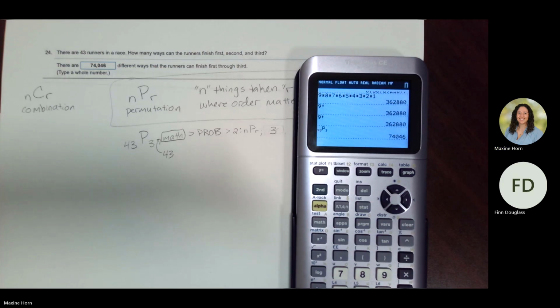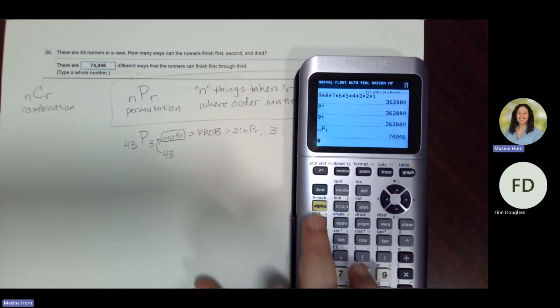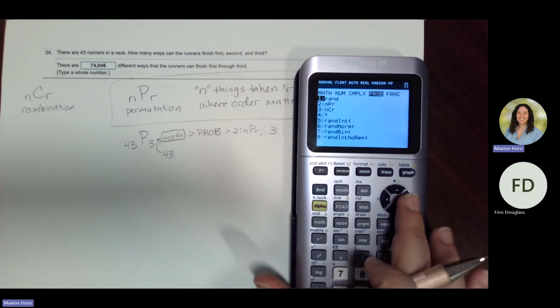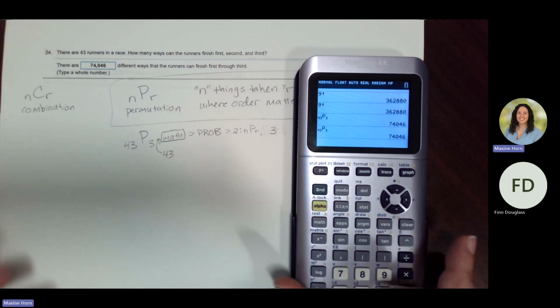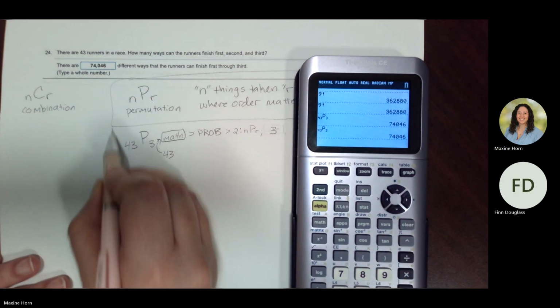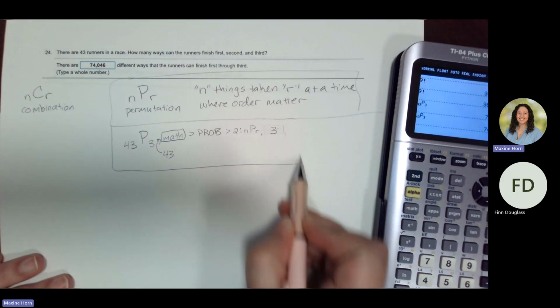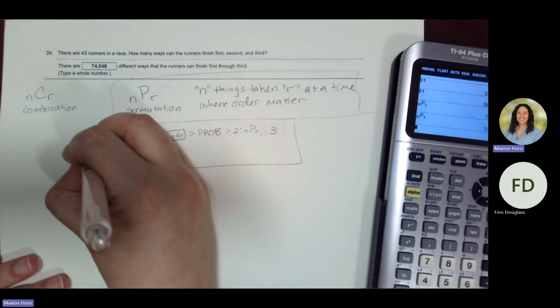So on the fancy calculator, if I don't put the 43 in first, it's still going to prompt me to fill that in. Like if I go math, probability, NPR, it says, hey, what did you want for your first number? And I can type it in there. But if you have the older version, you have to start with 43, then go NPR, then go 3. Okay, so that's how we do it in the calculator. That's the fastest way to do it, right? Fastest way, calculator.